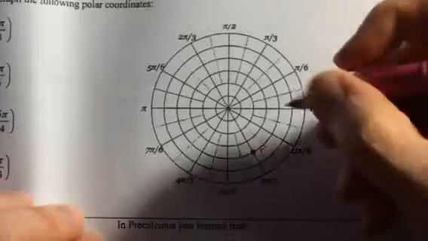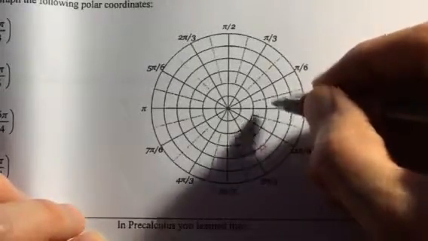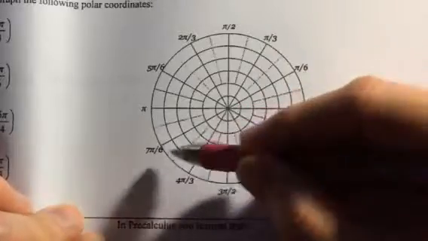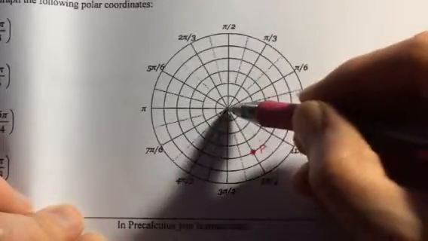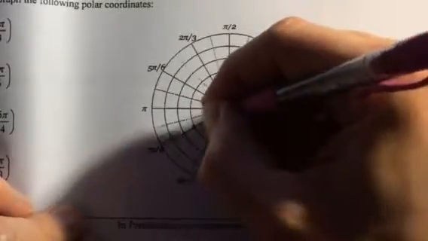Point Q is at 3 and then 7 pi over 6. So we find 7 pi over 6. There it is. And we need to move out with a radius of 3. So 1, 2, 3. So right there, that's ordered pair Q.